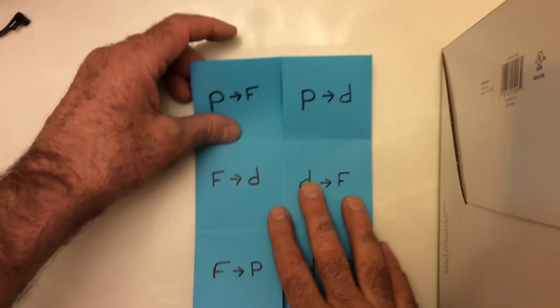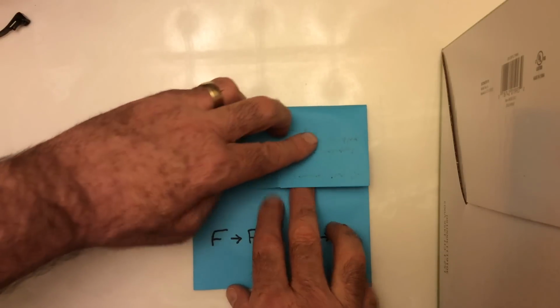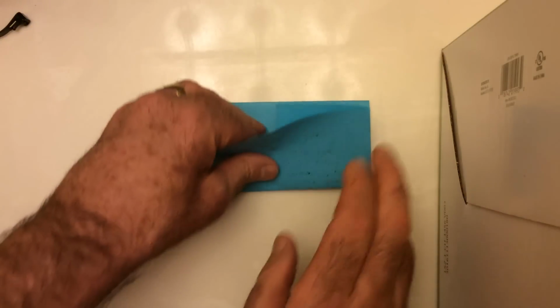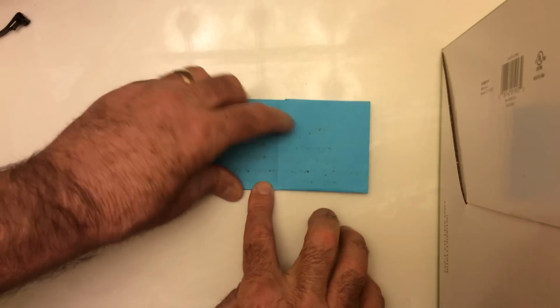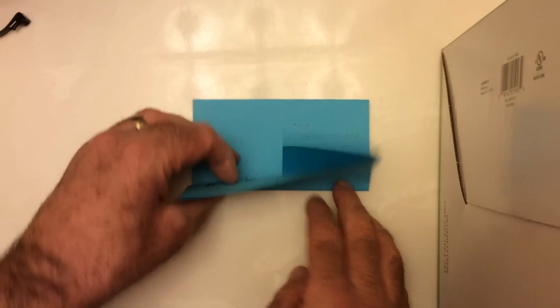Then what you're going to do is fold it into thirds from here. You could fold it like this. Go ahead and take this other half. Go ahead and put a nice crease there. Go ahead and fold it one more time.